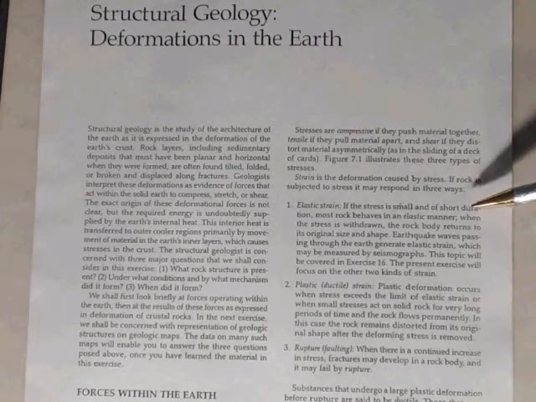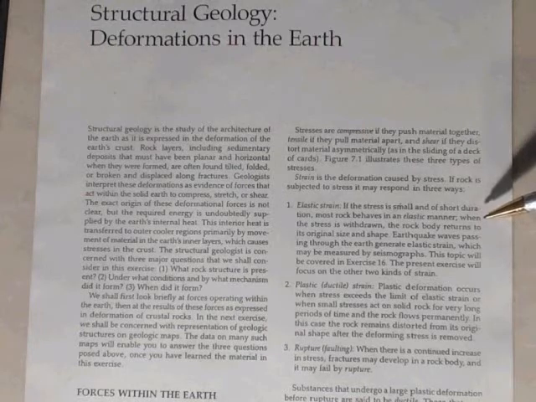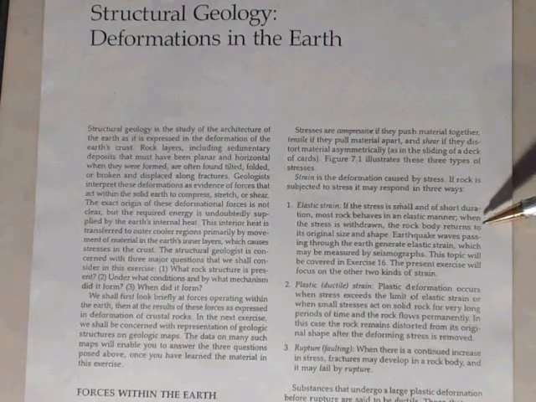Our last unit where we talked about earthquakes would be an example of an elastic strain. Earthquake waves passing through the Earth generate this type of strain, this elastic strain. That is one thing rocks could do.